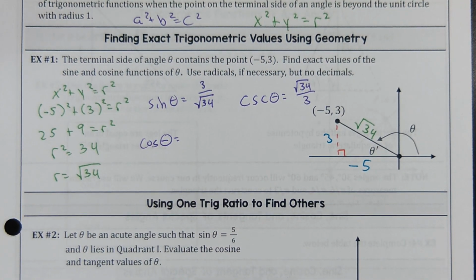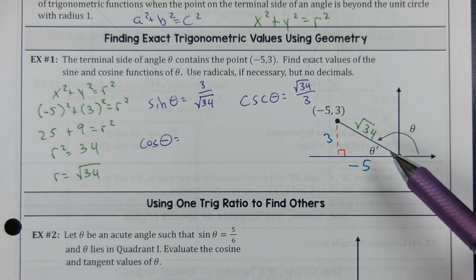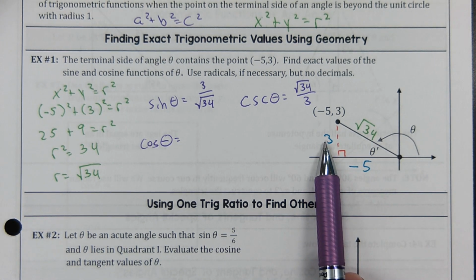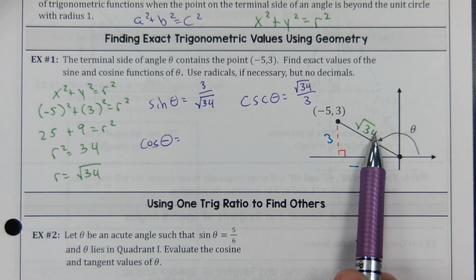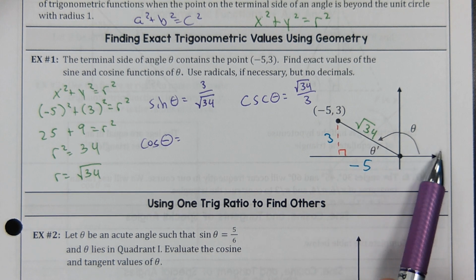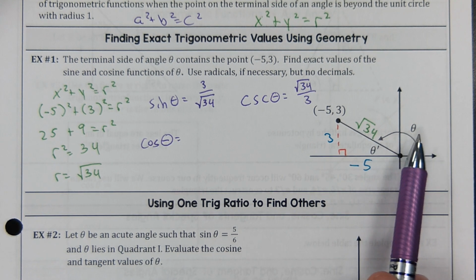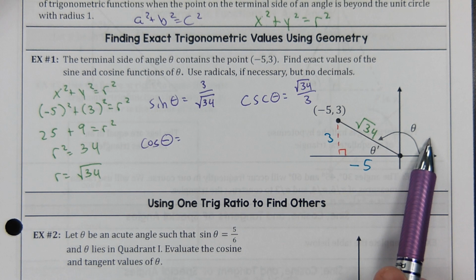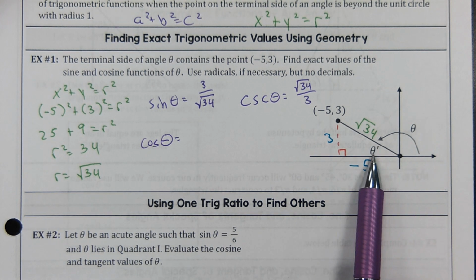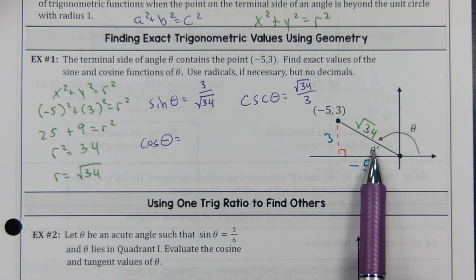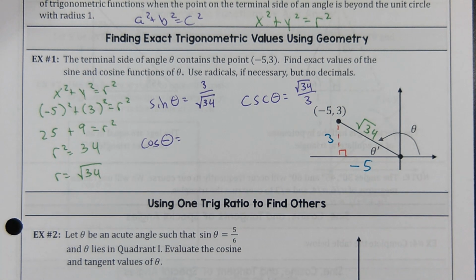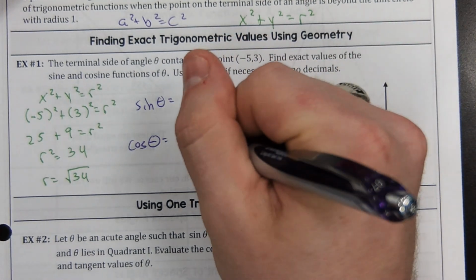And I don't know if you noticed, but I used the 3 and the root 34, which are not even part of angle theta. I mean, root 34 is, but theta is out here. To do the trigonometry, we referenced this angle. We used the reference angle and the reference triangle to do our trigonometry. That's why it's called that. Cool? All right. Cosine is x over r, negative 5 over root 34.